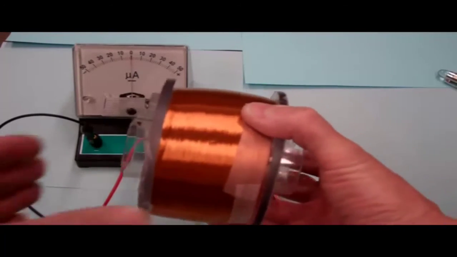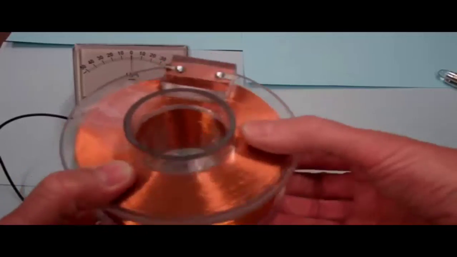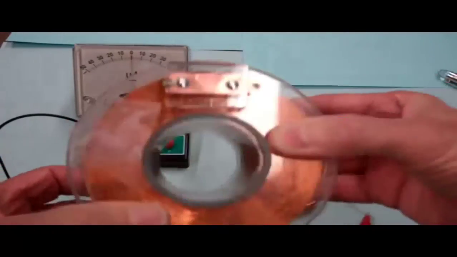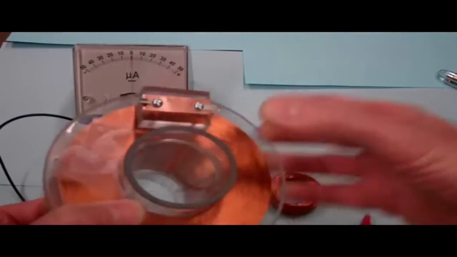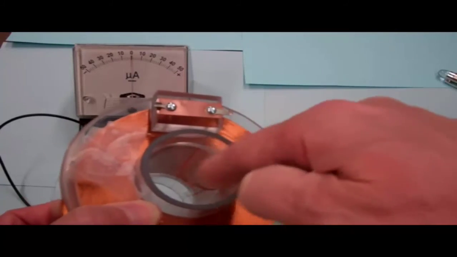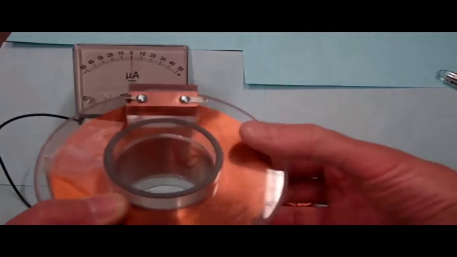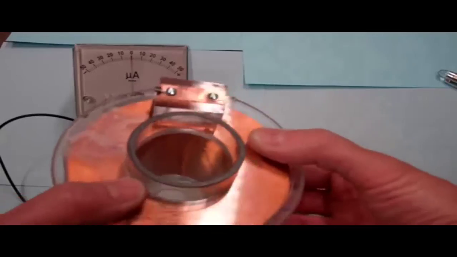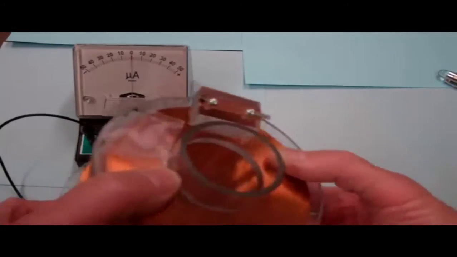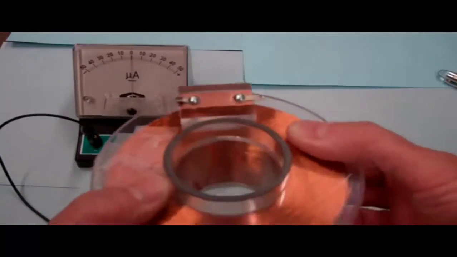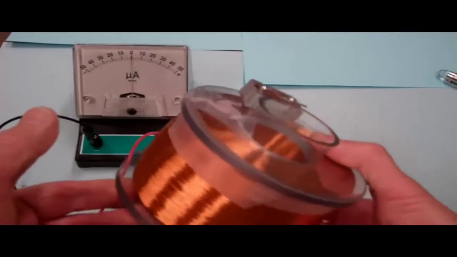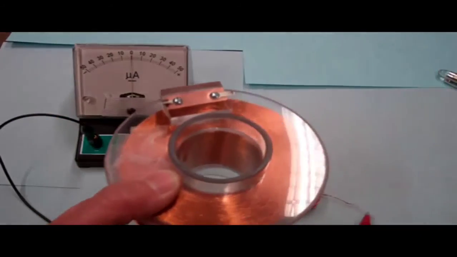So here's a coil I wound that consists of 30,000 turns. For the same changing magnetic flux inside the coil here, I'm going to get a much greater change in flux linkage. So let me now connect this 30,000 turn coil to the galvanometer.